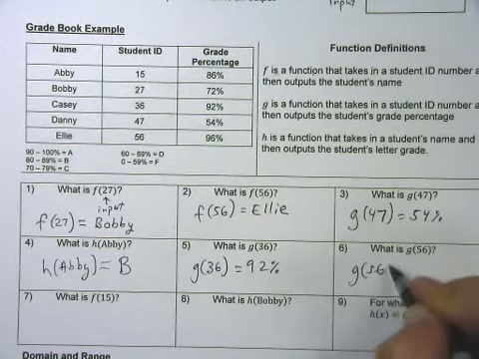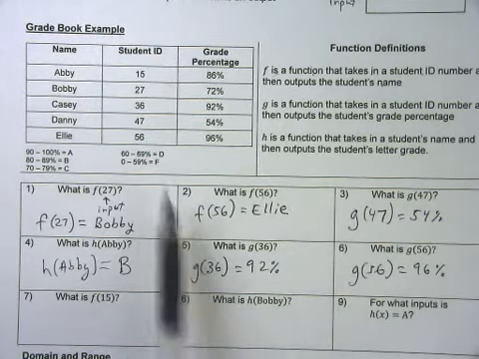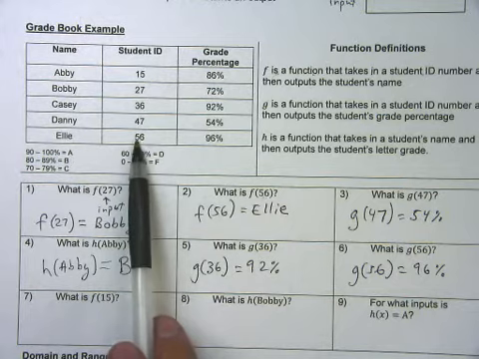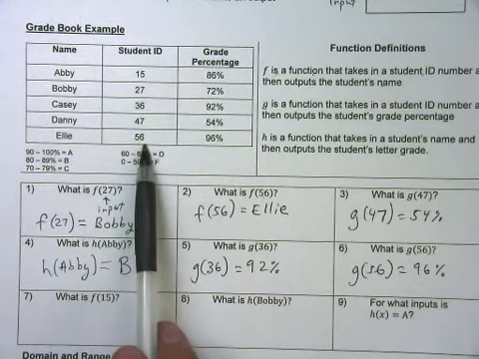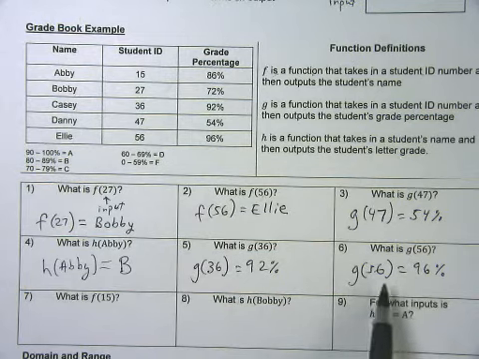Same thing for 6. g of 56 should be equal to 96%. Okay, so if we input 56 for student ID, the g function is going to output the grade 96%. So g of 56 is equal to 96%.